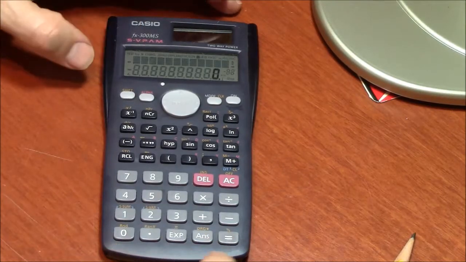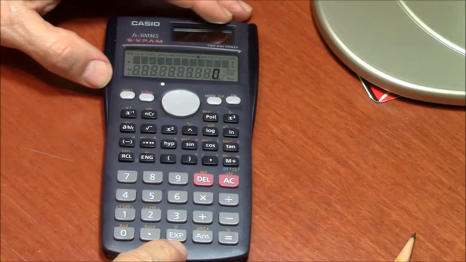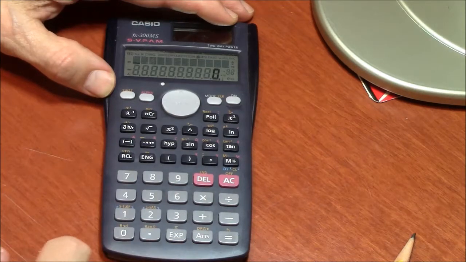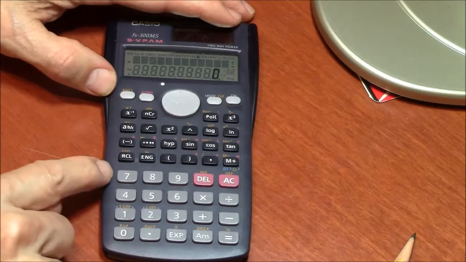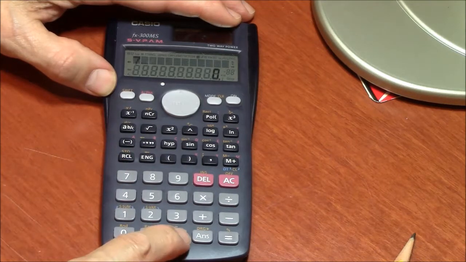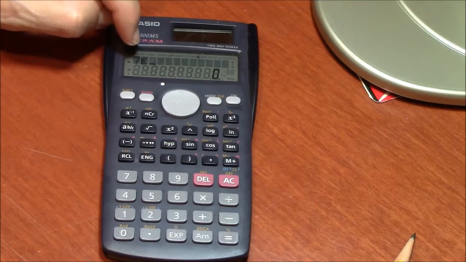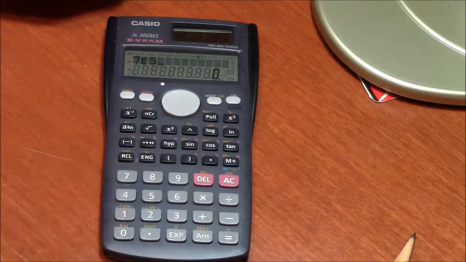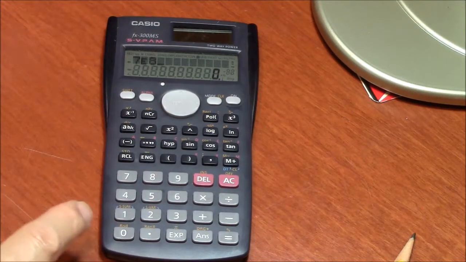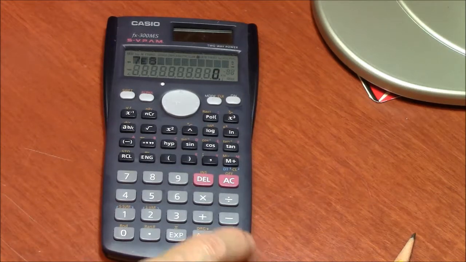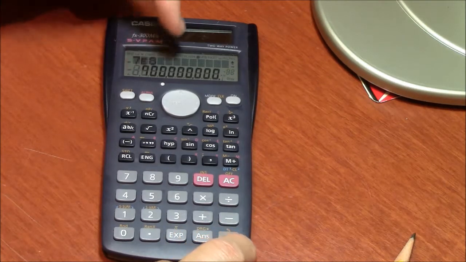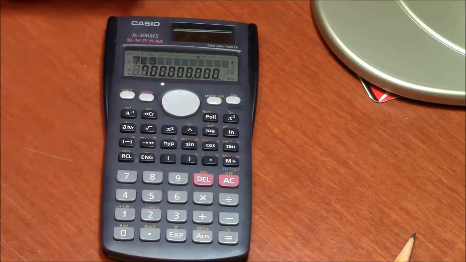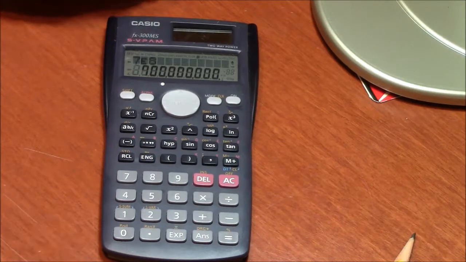On a Casio calculator, EXP is the button you use for scientific notation. Let's say I want to type in the number 7 times 10 to the 8th power. 7 EXP. We'll put an E on the screen. It's asking me what's the exponent in the scientific notation. It's 7 times 10 to the 8th power. 7E8 is 7 times 10 to the 8th power. If I say equals here, it does translate it with all the zeros. So I have successfully told the calculator I want to work with 7 times 10 to the 8th power.